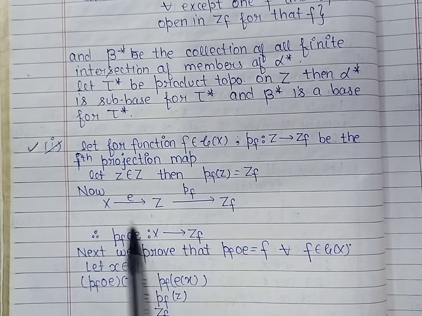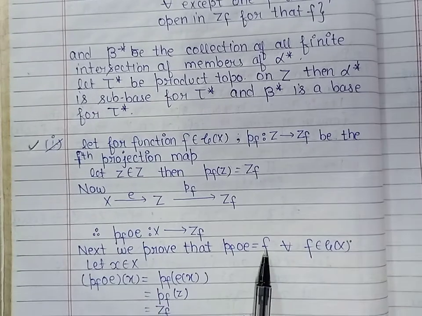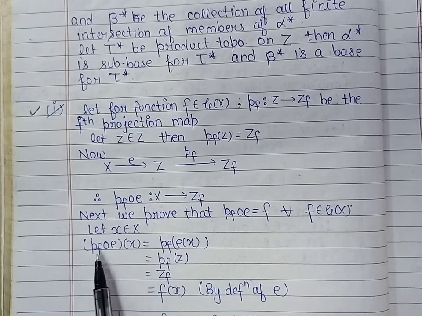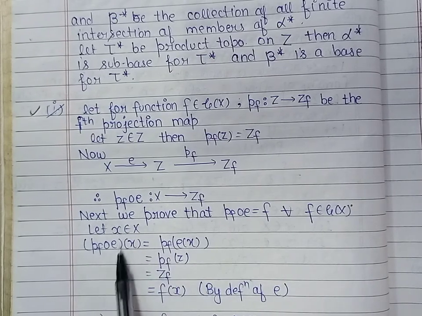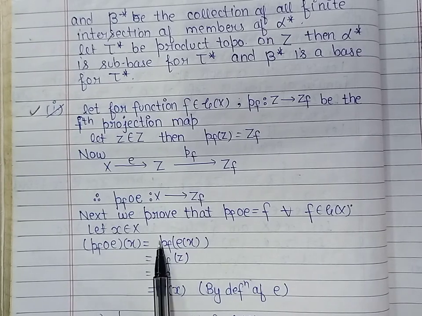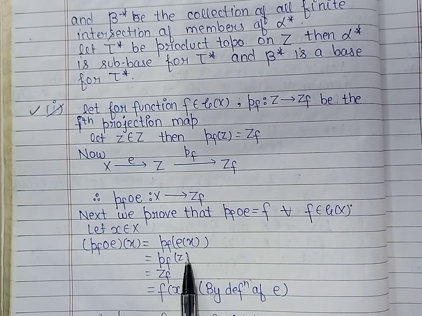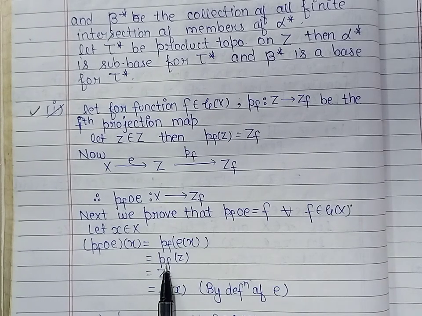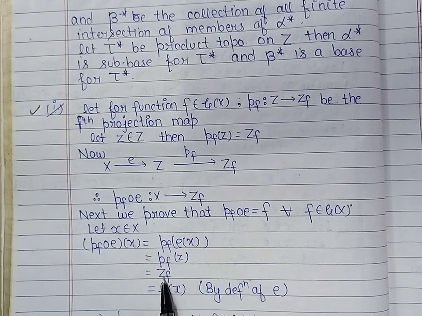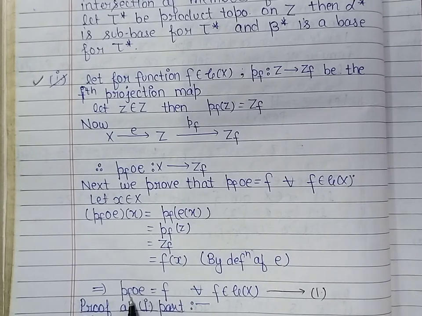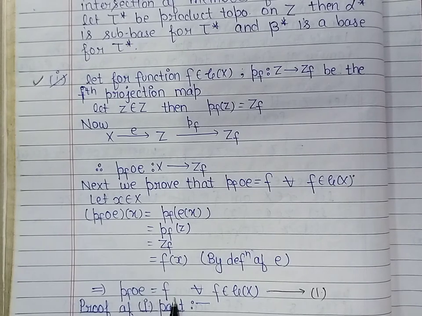Now we claim that this composite mapping is the same as f. So let us take an element x from here and we find its image under the composite mapping. By definition of composite mapping, this will become p_f of e of x. Now by definition of evaluation map, e of x, that is z, so this will become p_f of z. Now by definition of the f-th projection map, this is the f-th coordinate of z, so that will become z_f. And by definition of evaluation map, z_f is f of x. So we have proved the composite mapping p_f of e is equal to f.